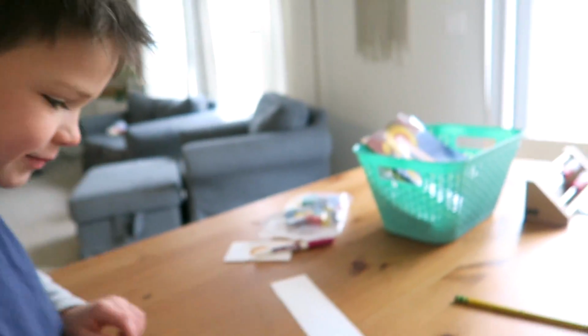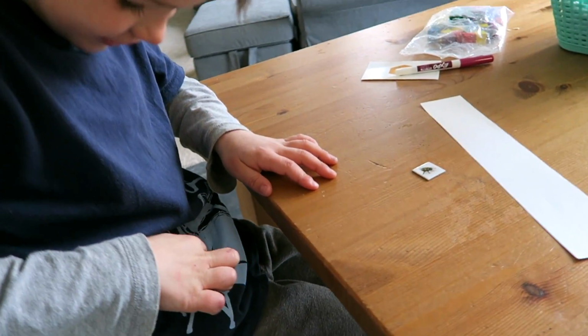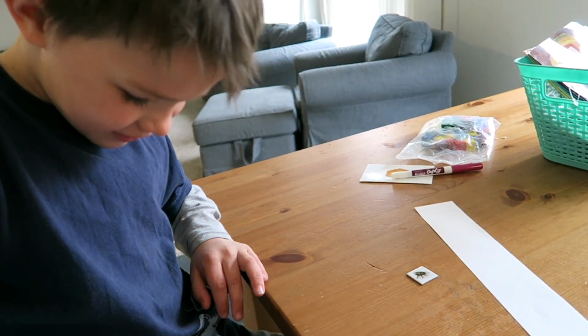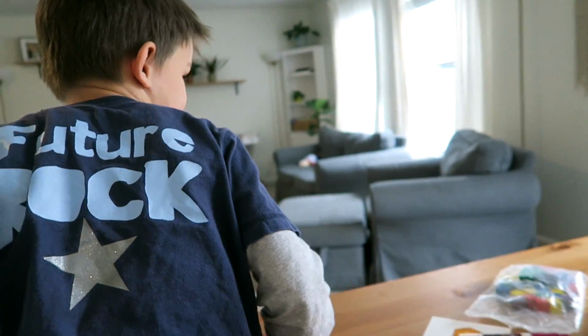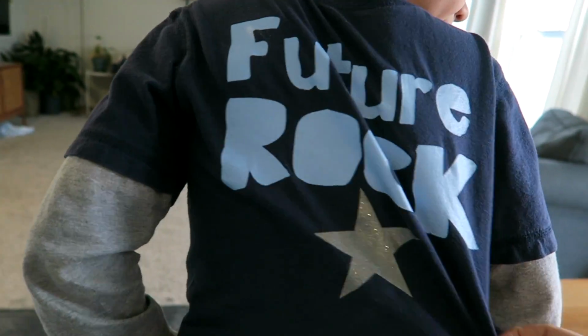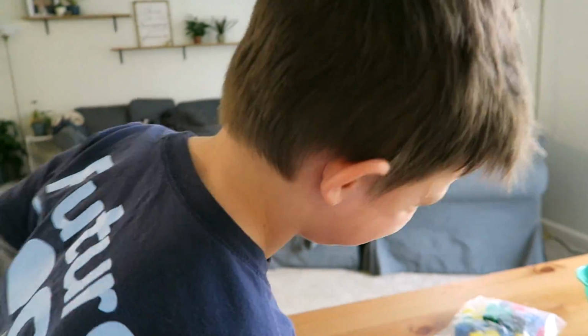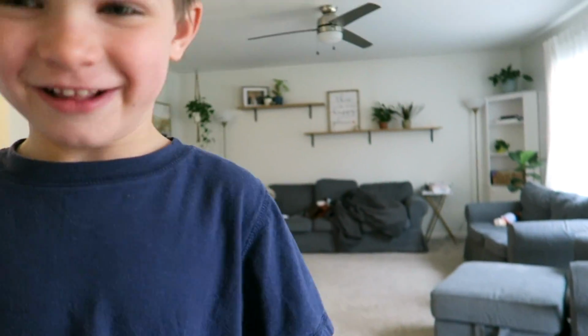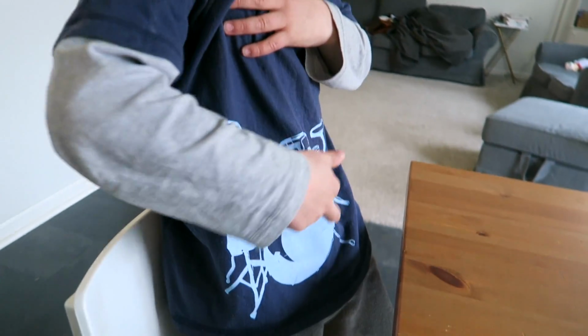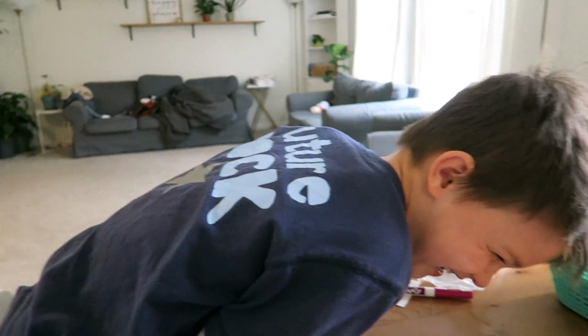Whoop, gosh, it landed on my shirt. It was 8. You want to read what's on my back shirt? Oh yes, we'll show them your shirt. Future rock star. Are you a future rock star? Are we in the midst of greatness? Are you a future rock star, Izzy? Look, there's your drum kit right there on your shirt.